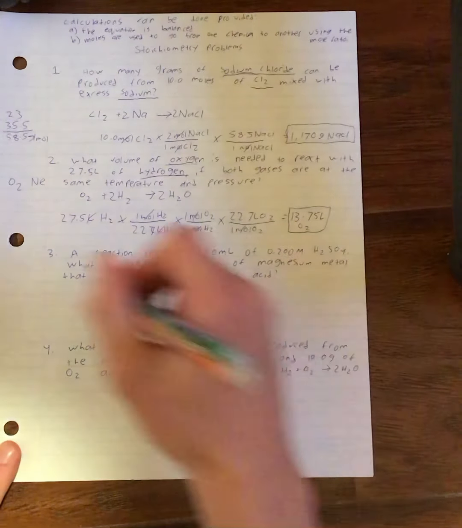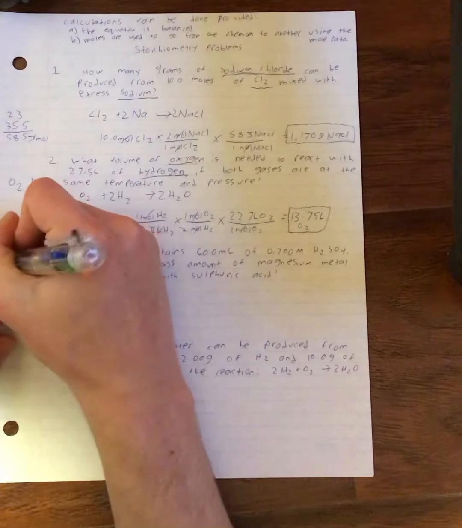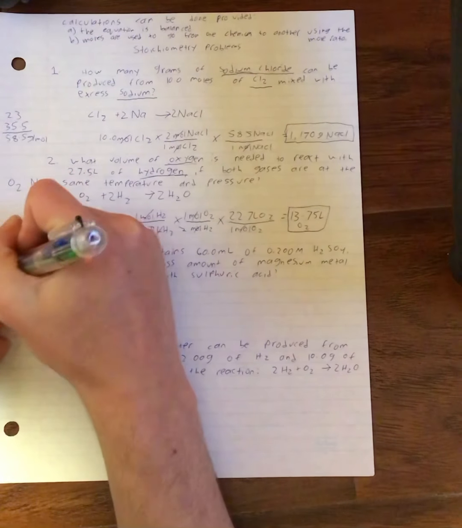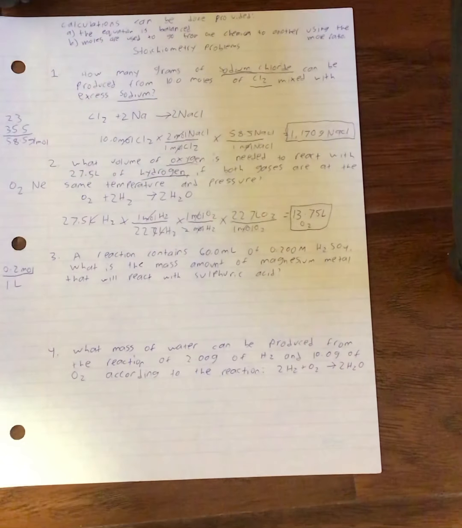So if it's 0.200 M, that means there's going to be 0.2 moles for every liter of substance. That's essentially what that means.